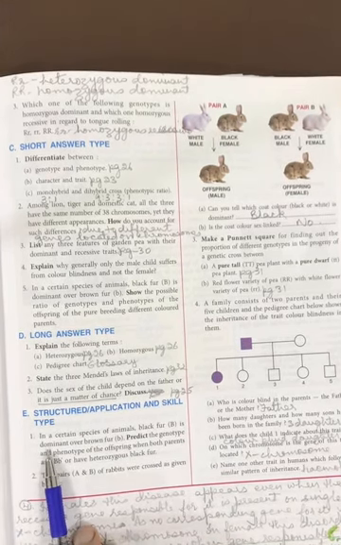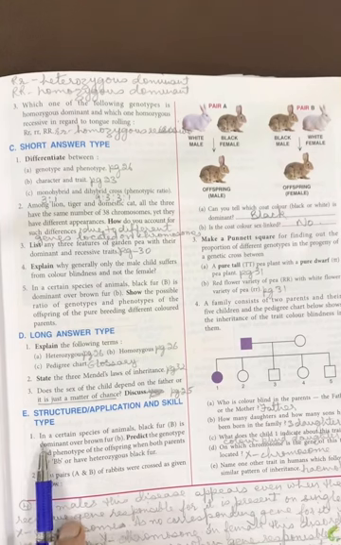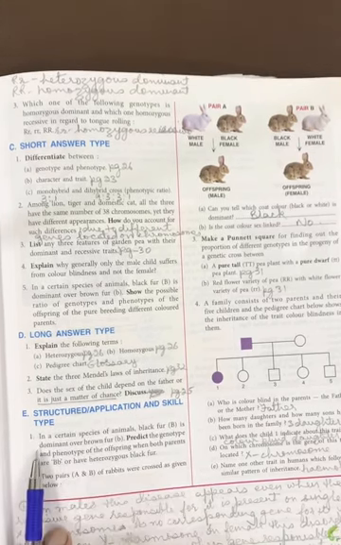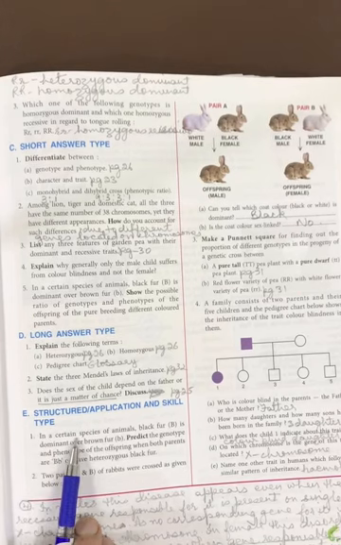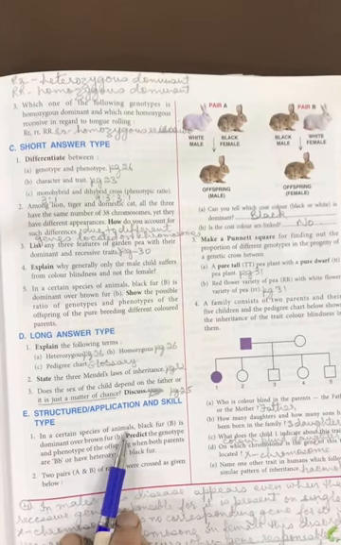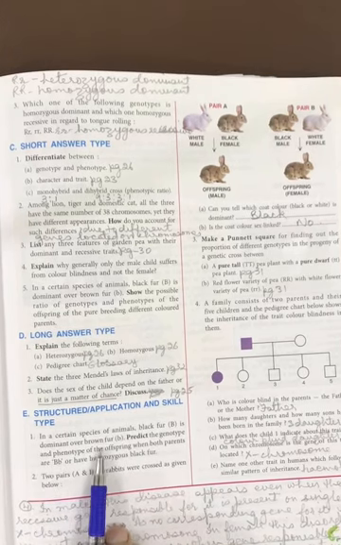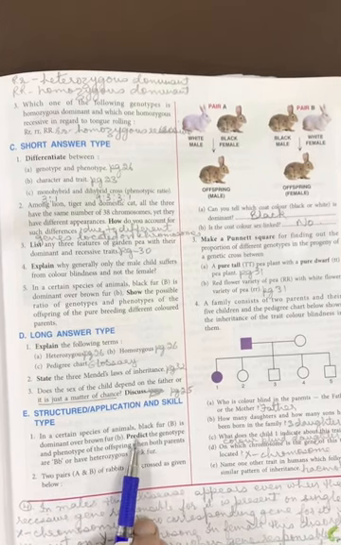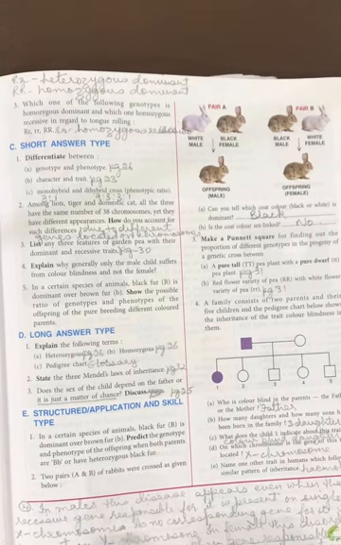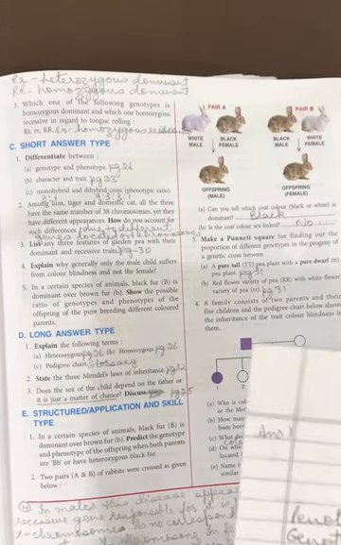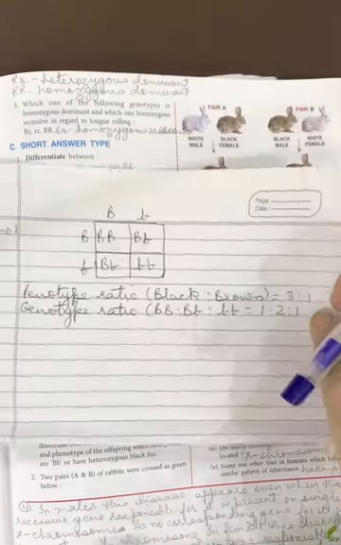Next one, again, this is E, structure based questions. In a certain species of animal, black fur B is dominant over brown fur small b. Predict the genotype and phenotype when both the parents are heterozygous black fur.